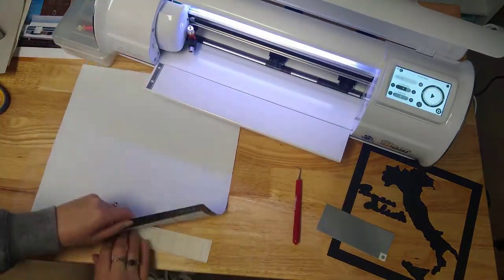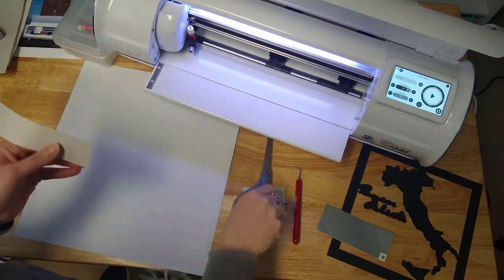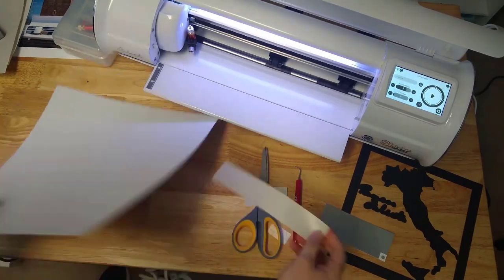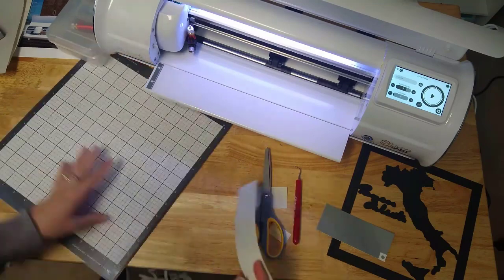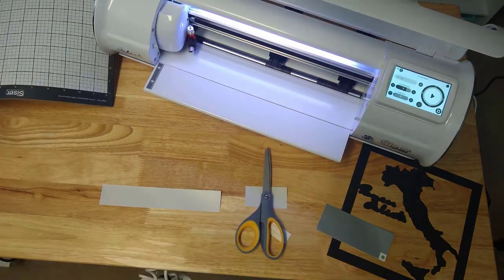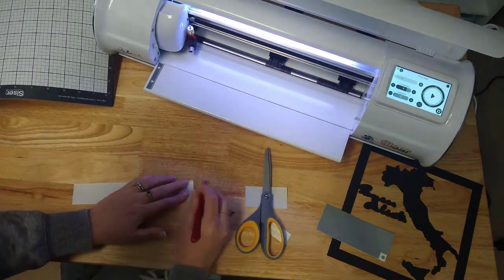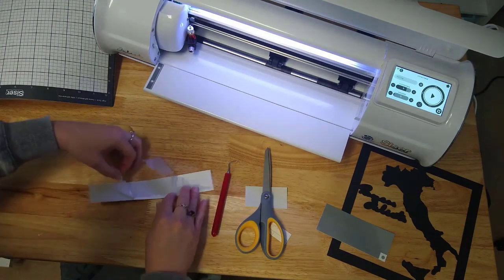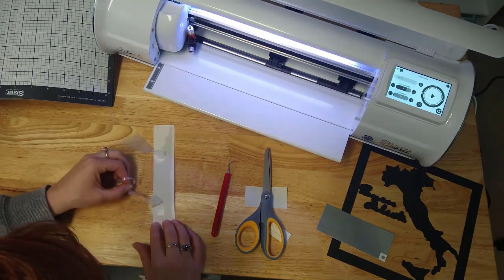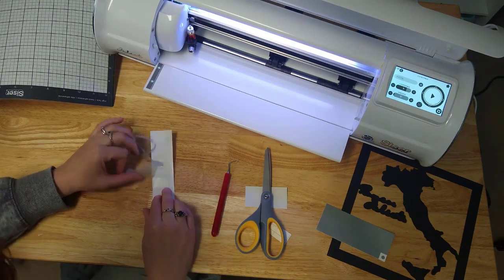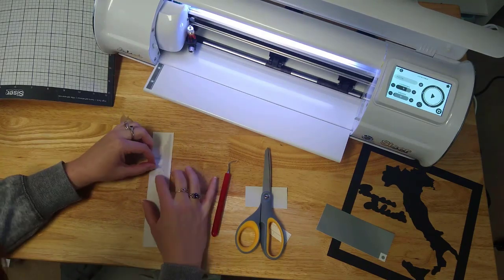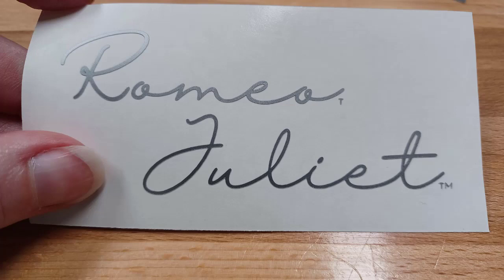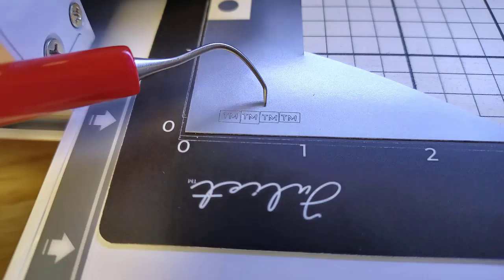And I'll show here, peel that off as well, cut it down, and then I weeded this part here. I always protect my mat, put that cover back on when I am done to save the adhesive, and just go slow when you're doing this. Vinyl is very fragile at times. They etched vinyl because you can tear it easily. There's a close-up of that Romeo and Juliet.